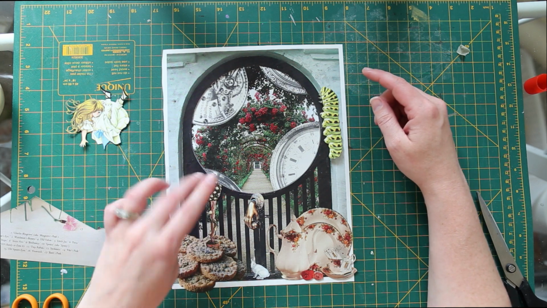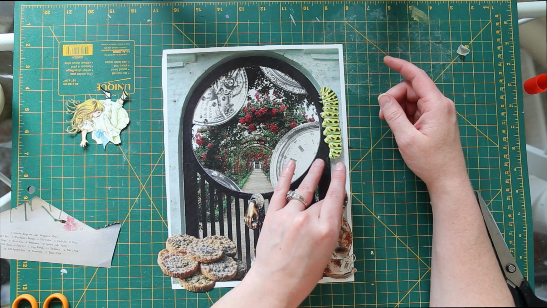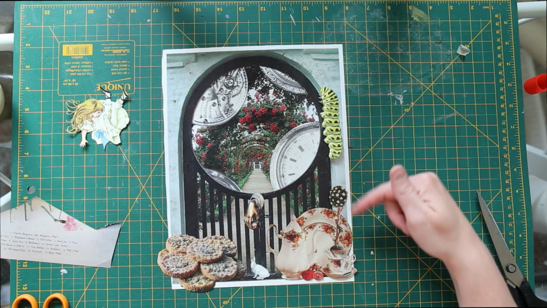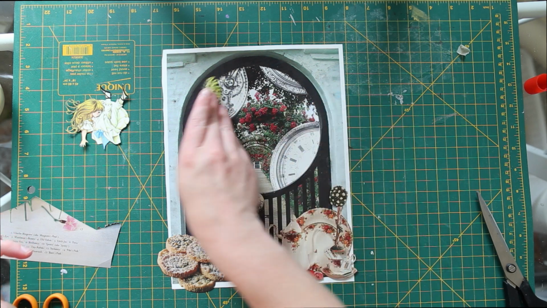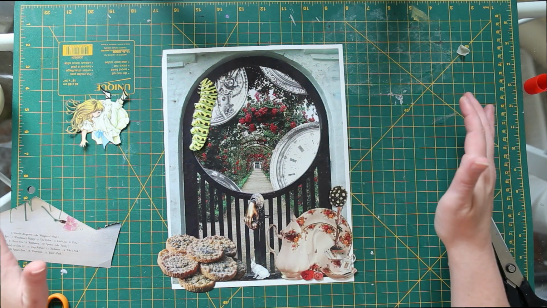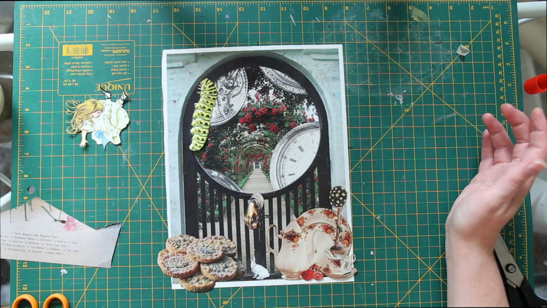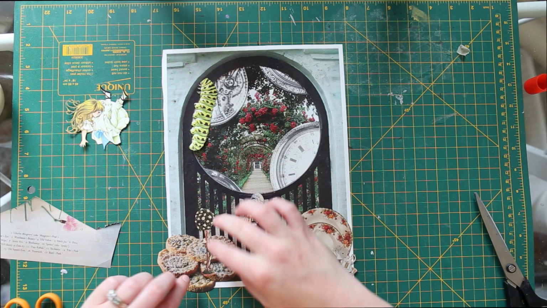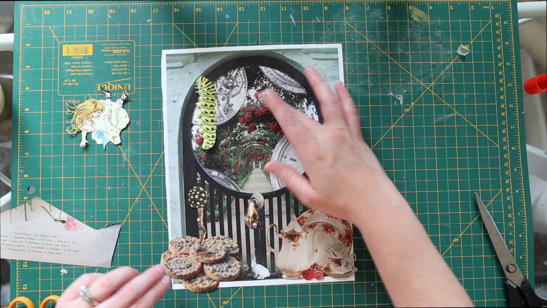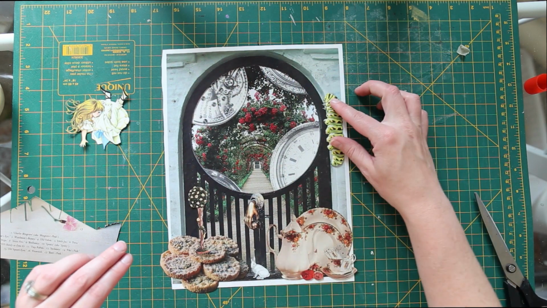But if I put this one here, you see how now it's very lopsided? So then I would put this guy in here or something. I do think this gets a little bit lost in all the flower details here. So I do think I like it better here. Move the caterpillar back over here.